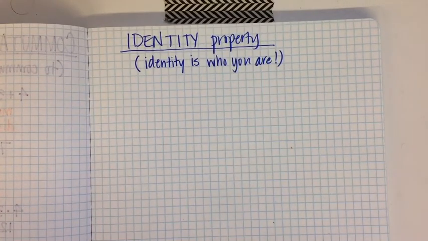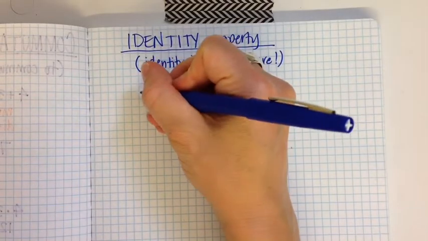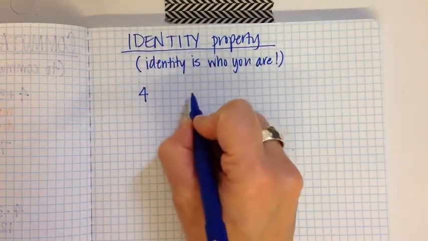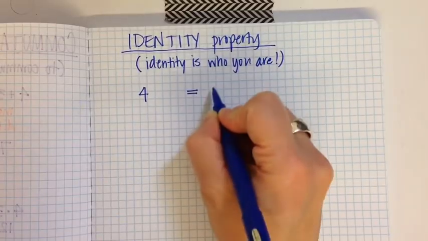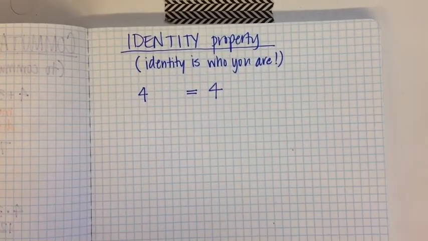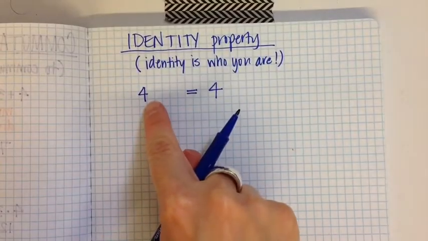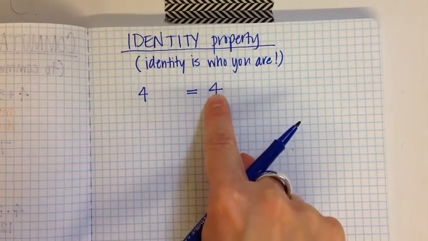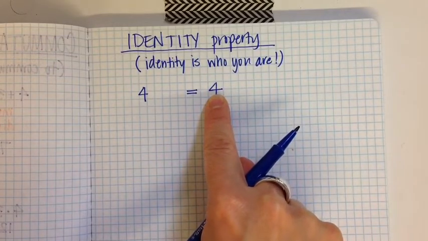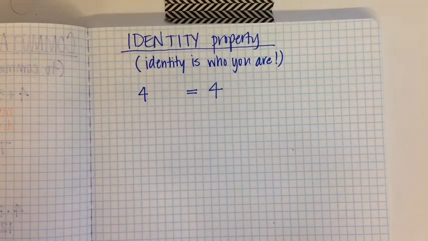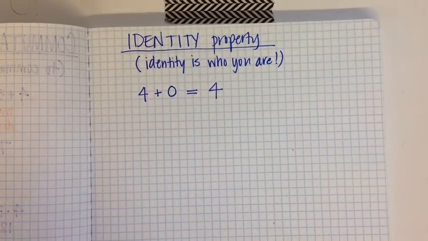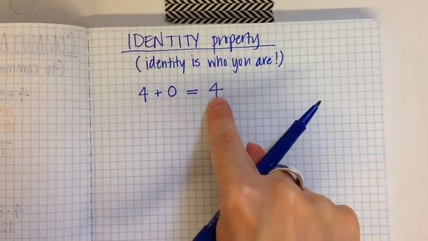So if we wanted to take 4, for instance, and we wanted to do something to 4, but in the end, we still wanted to have 4's identity intact. Can you think of something that we could do, some math operation that would leave 4 as 4? That's right. You guys are so smart. We could add 0. So 4 plus 0 is equal to 4.